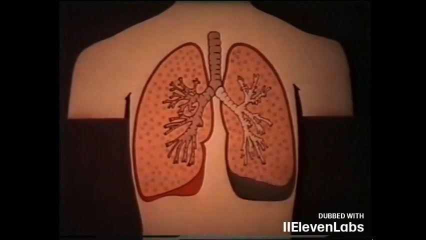A dull or muffled percussion sound over the lungs is detected with inflammatory consolidation of a lung lobe, or when fluid appears in the pleural cavity, hydrothorax.